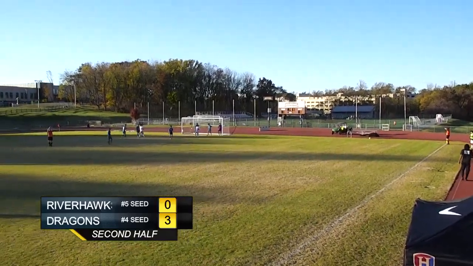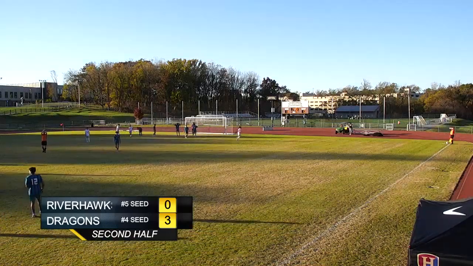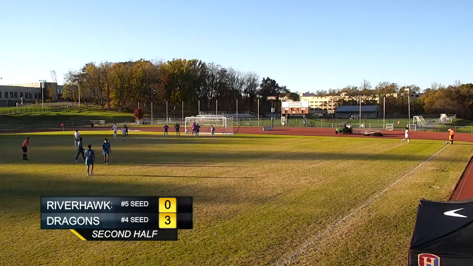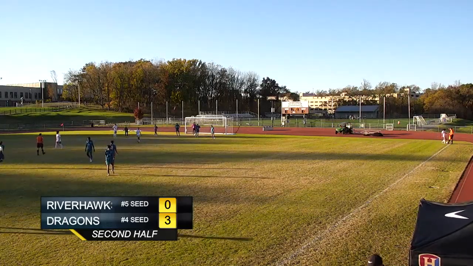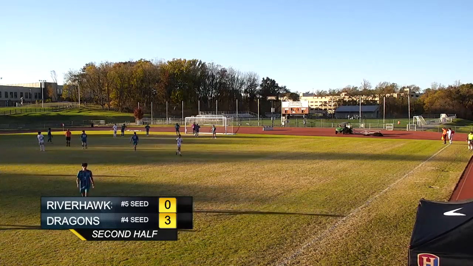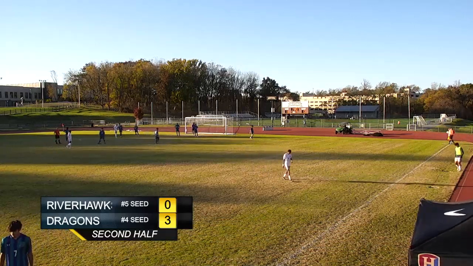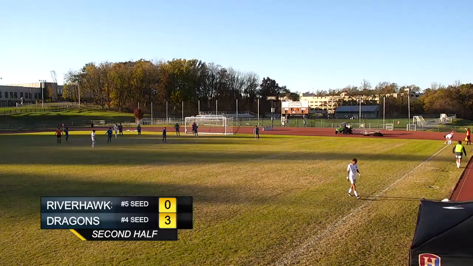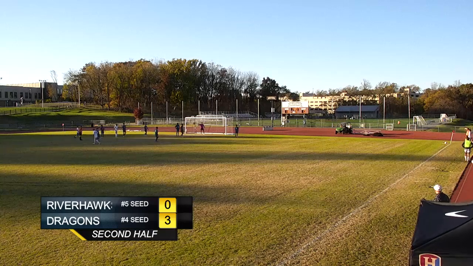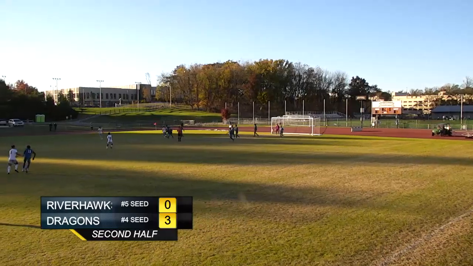Subs are coming in. Entering the game for the Riverhawks, number 12, Royer Gonzalez Marican, and number 22, Alex Miller. Entering the game for the Dragons, number 17, Esteban Benitez. So Esteban Benitez enters the game as well. They stopped the clock. As it'll be a corner kick for the Dragons. Moore will send it up, headed away by Marchani.